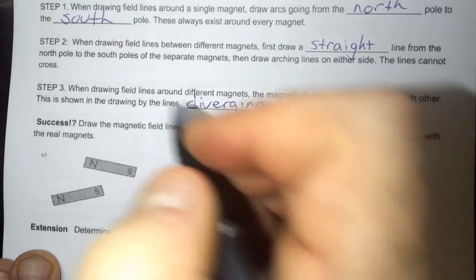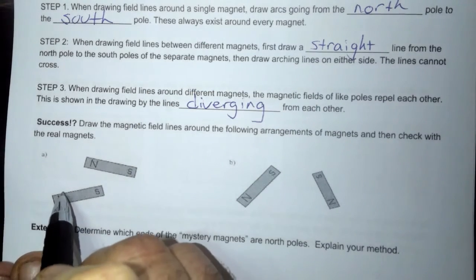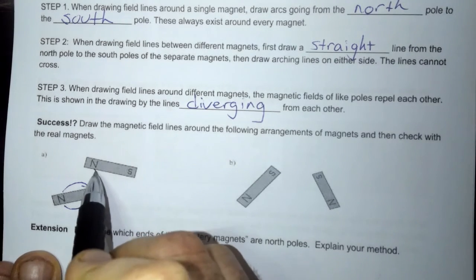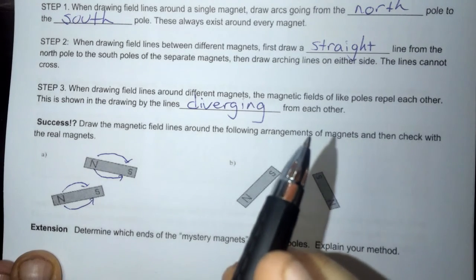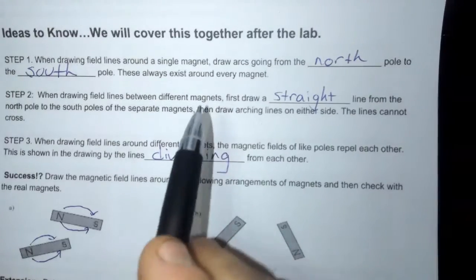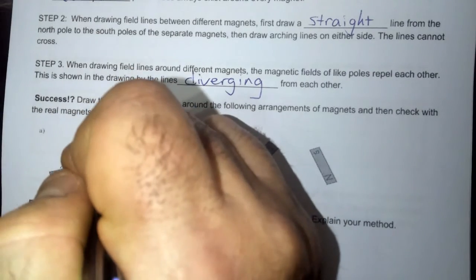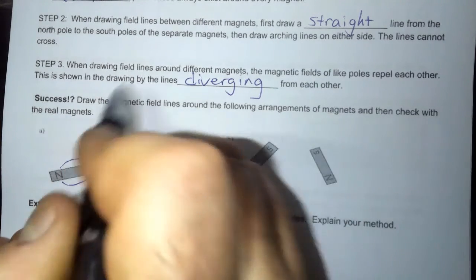Okay, first step. Around a single magnet, we're going to go from north to south. Around each individual magnet, north to south. And then we're going to draw a straight line from the north to the south. Straight line. And then arcs on both sides.